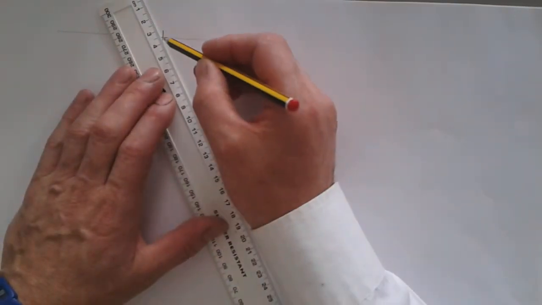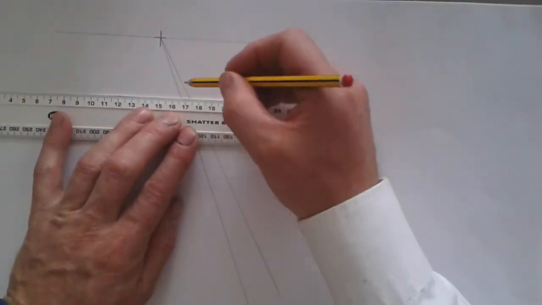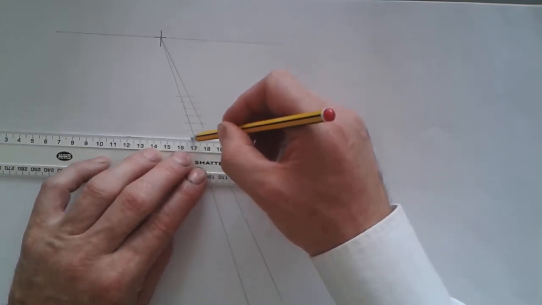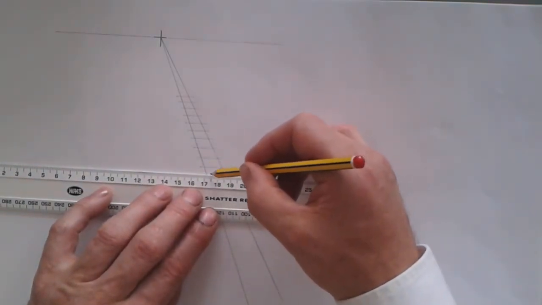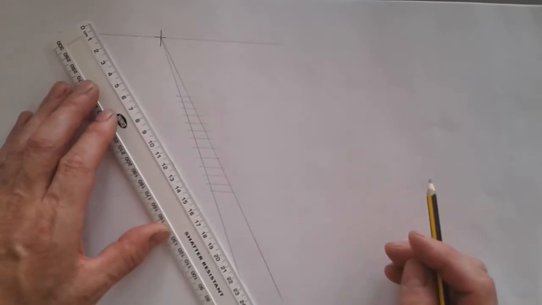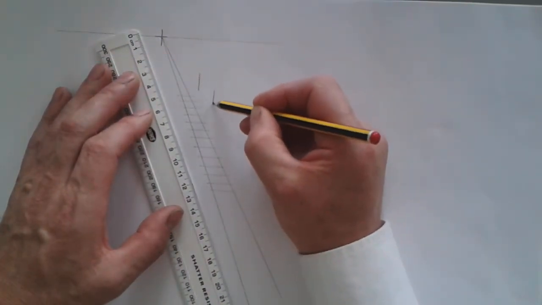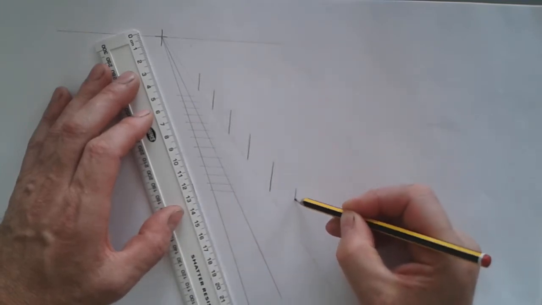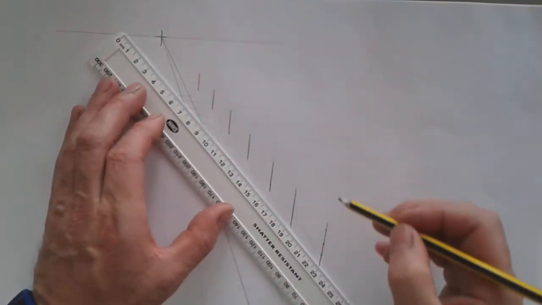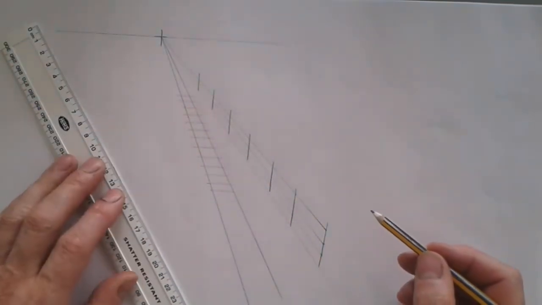So if I draw a train line, for instance, my train line might come out like that, and I can put my little sleepers onto the track, a little bit like that. If the track has a fence beside it, the fence posts will still be vertical. But at this end, if it's got some wire cables going in, the wire cables will gradually go back to that imaginary vanishing point. So there is my fence down one side of my track.